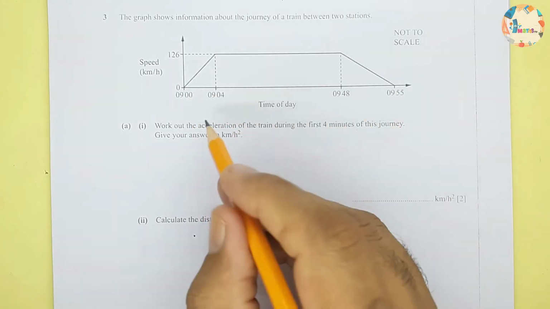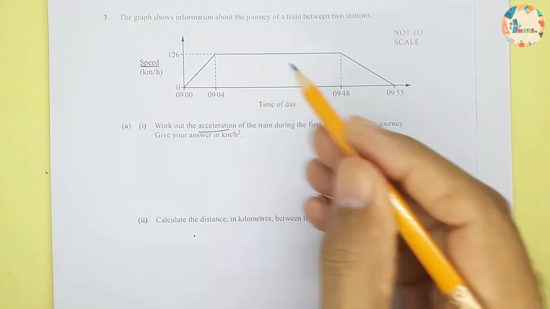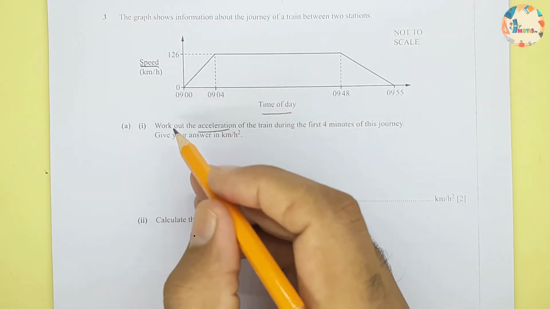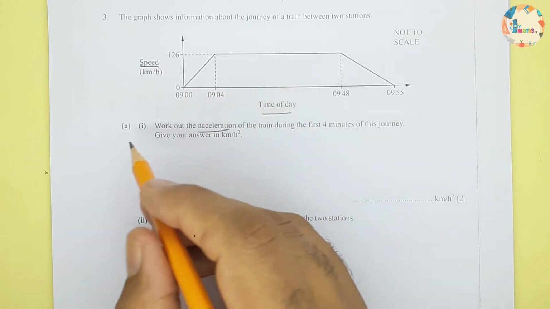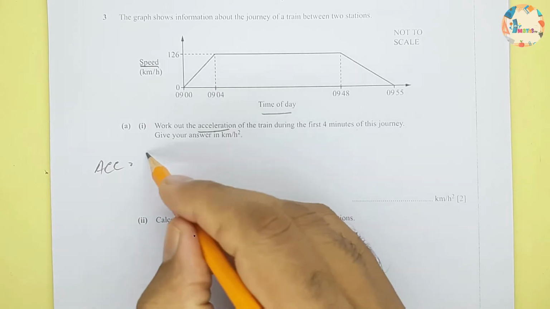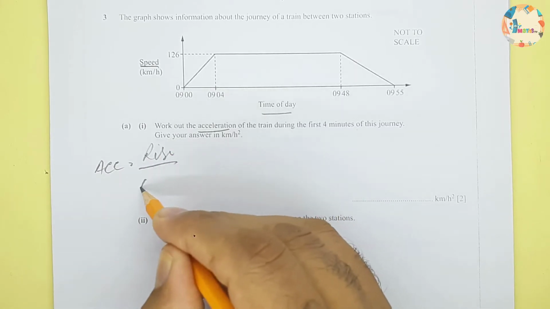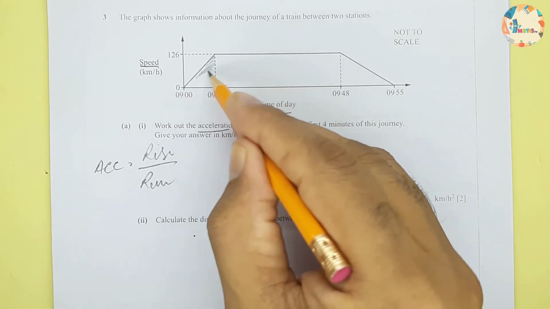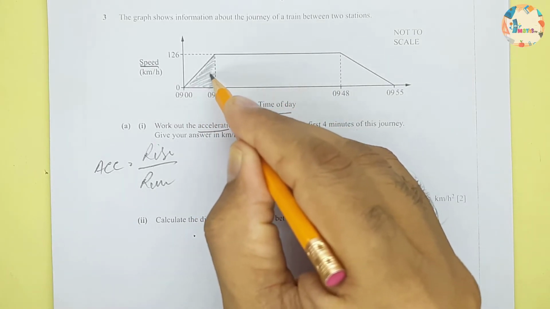So we need the acceleration and speed time graph. Slope of the graph is giving us acceleration, so slope will be rise over run. So we can write acceleration will be equal to rise over run of this section. So we'll be considering this shaded triangle for this one.